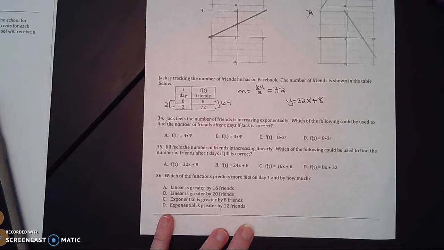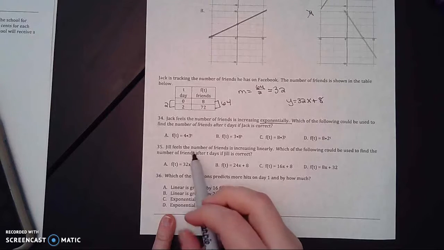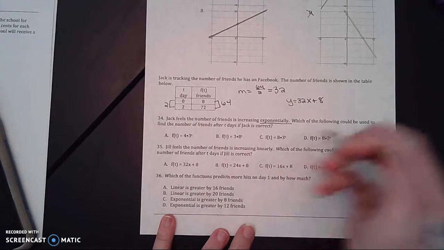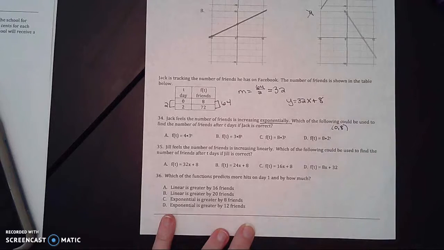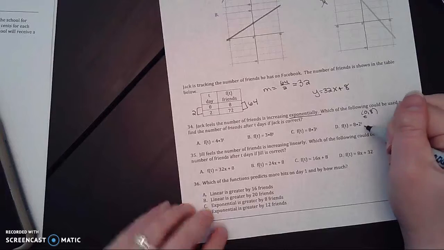Now let's look at what the questions are asking. 34 says Jack feels the number of friends is increasing exponentially. Which of the following could be used to find the number of friends after t days if Jack is correct? Now, we didn't talk about exponentials, but on ones like this and on your test, you can plug in values to be able to solve all by yourself. So I am going to use the point (0, 8), and I'm going to plug that into each one of these functions. And whichever one is true will be our correct answer. So we know 0 is t and 8 is our f of t.